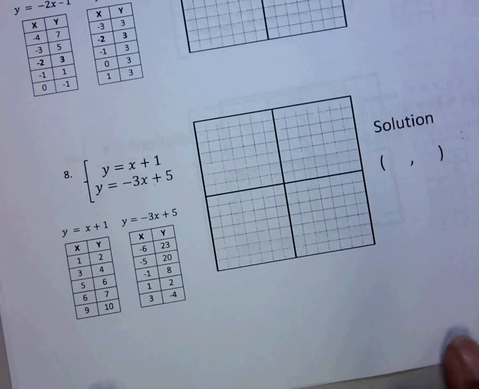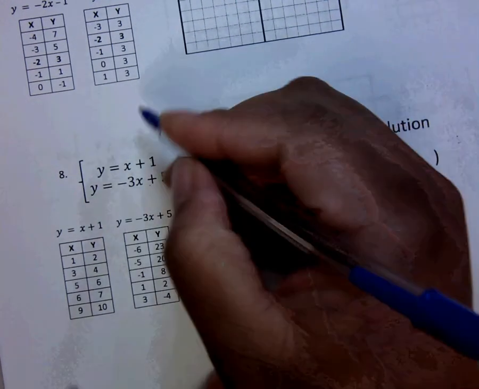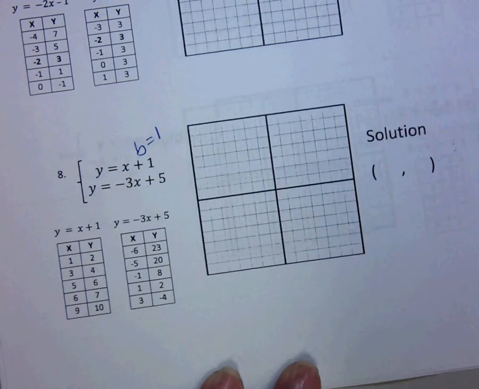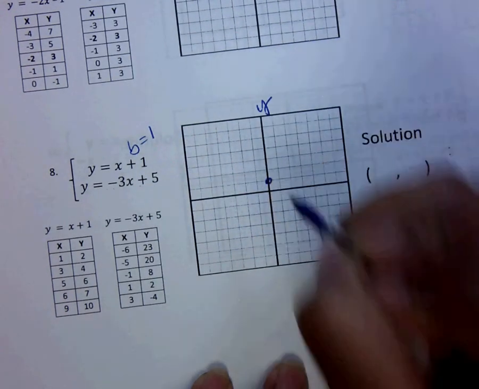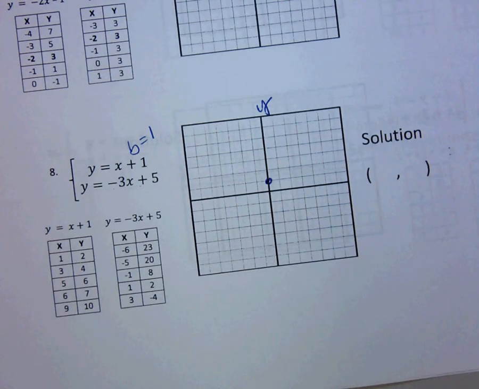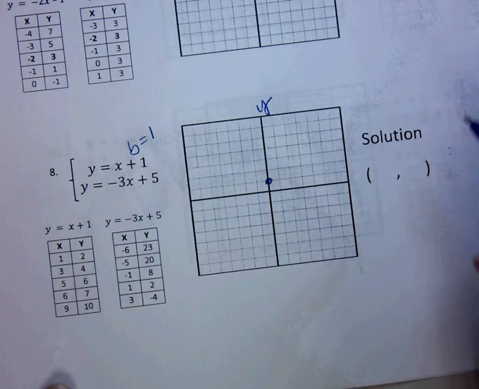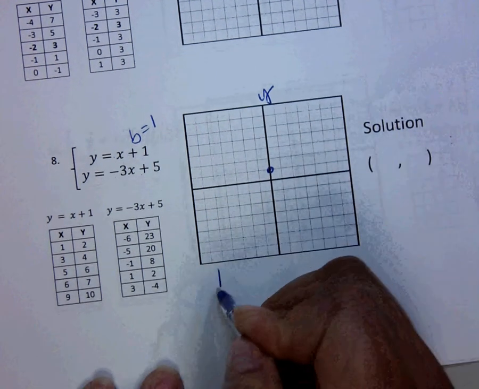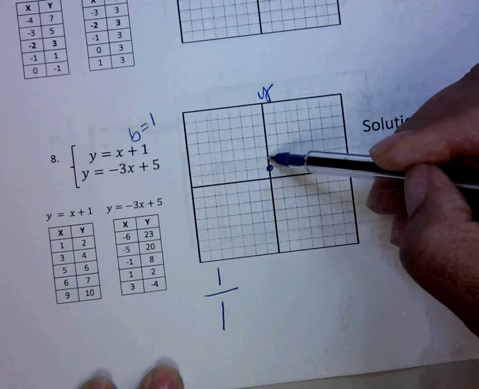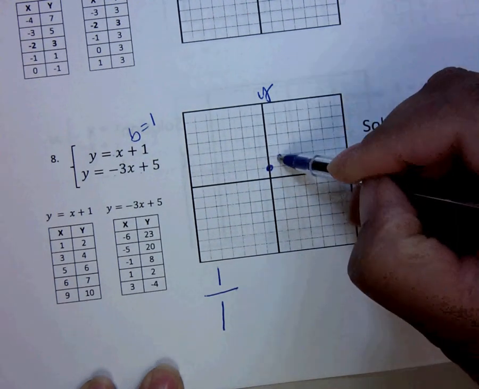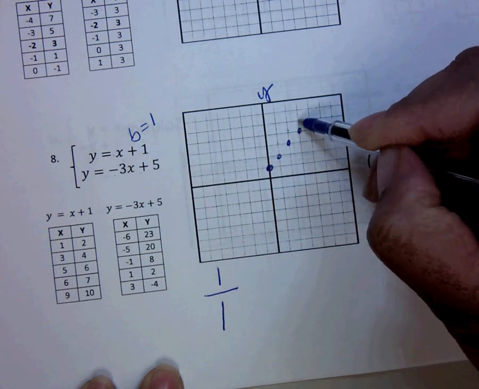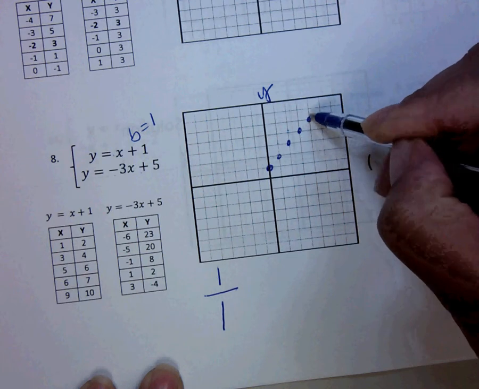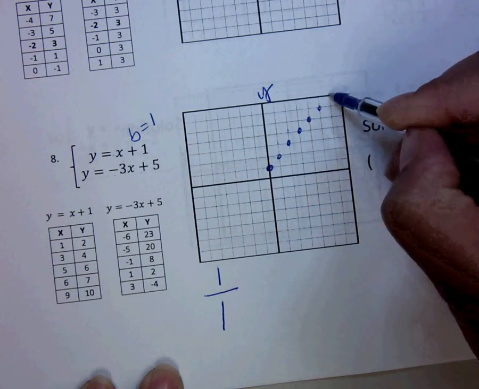Okay, number 8. Let's go to b equals 1 on the y-axis. B equals 1. Plot it. Got it. Now we graph the slope. The slope is 1. Remember, that is 1 over 1. Up 1 to the right 1. Up 1 to the right 1. Get it? Sorry, y'all.